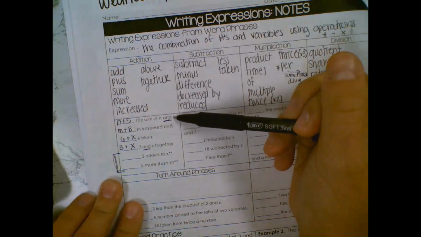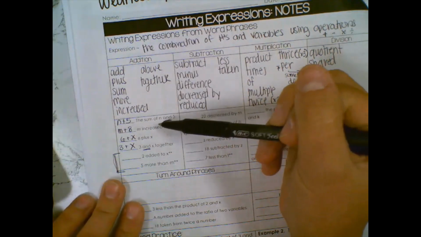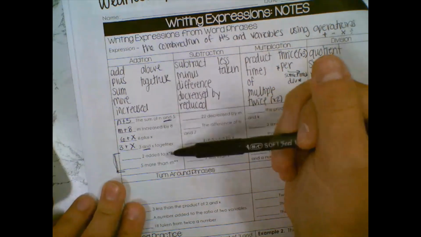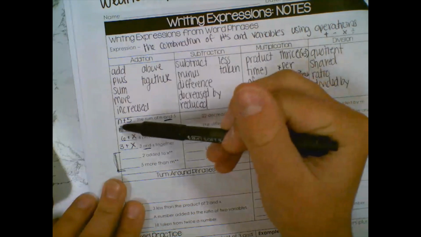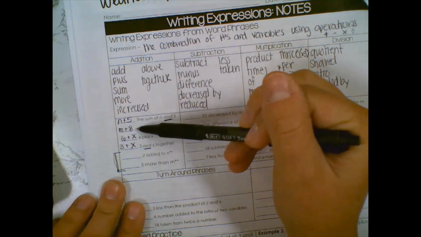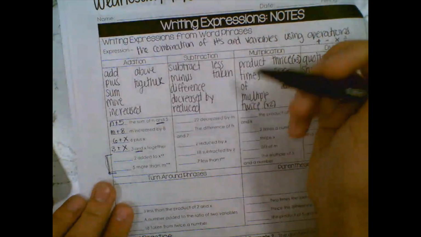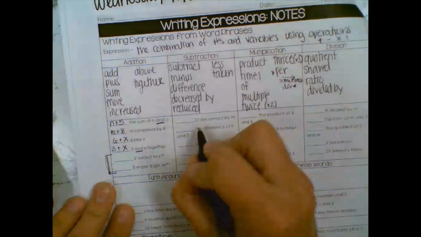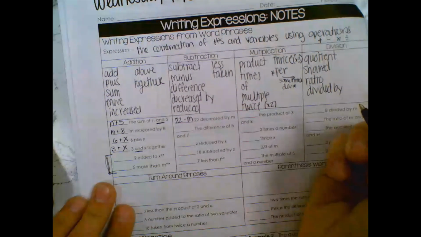One thing I want to say here is that if you look at these, it is written in the order that you read it. So unless you have a specific turnaround phrase, which we'll get to in a minute, you always write in the order that you read. So n goes first, then 5, m, then 8, 6, then x, 3, and x. Same thing continues over here. 22 is being decreased by m, so we're taking away m from it.